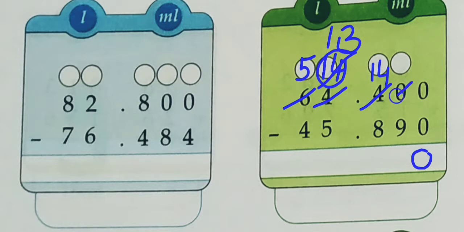Now this 0 can take one borrow from this 14. So this 0 changes into 10. And who is giving, this 14? So we will change it into 13. Bacho, this 0 is not required here. Okay, it is already solved.